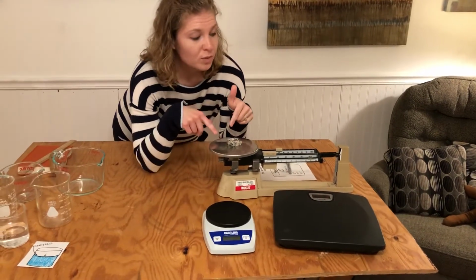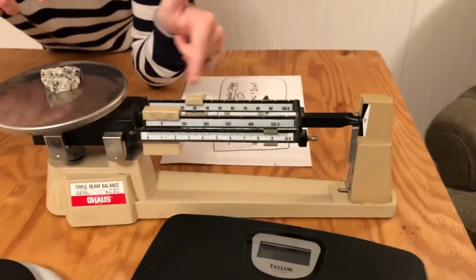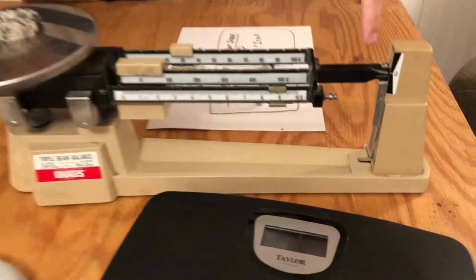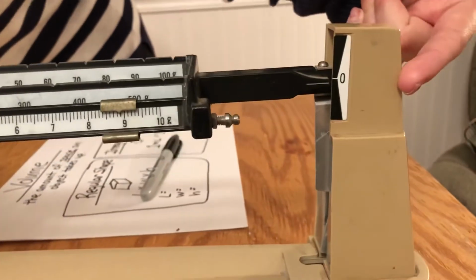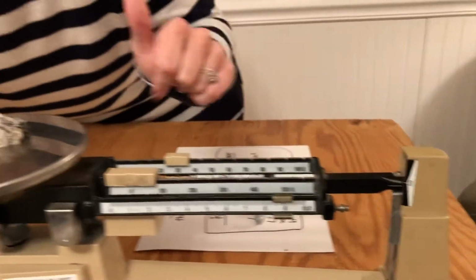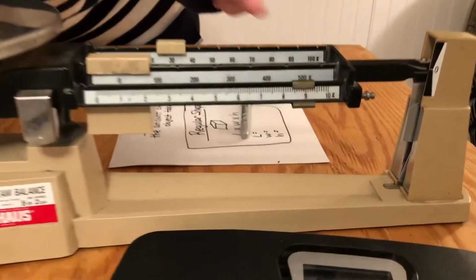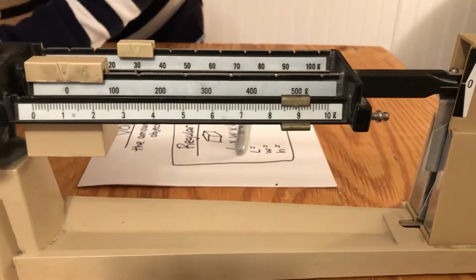So remember, with the triple beam balance, you're going to put your object on the metal plate. You're going to need to move these weights. We have a hundreds weight, a tens weight, and a ones weight until the line on our beam matches up with the 0 mark on the line of our post. And if you look here, I've already done this, we end up with a mass of this rock at approximately 39 grams. I'm going to add the 30 grams from my tens weight and the 9 grams from my ones weight.